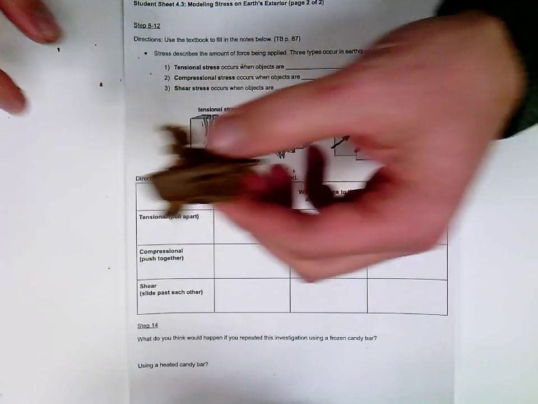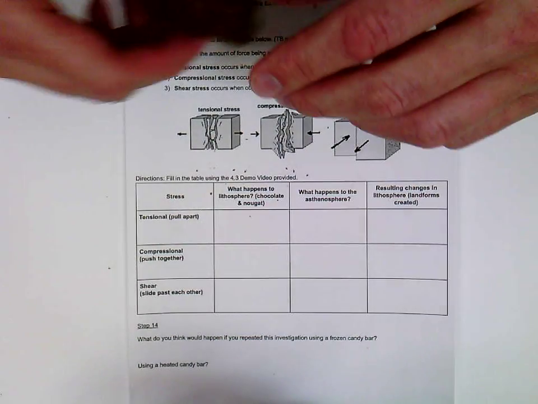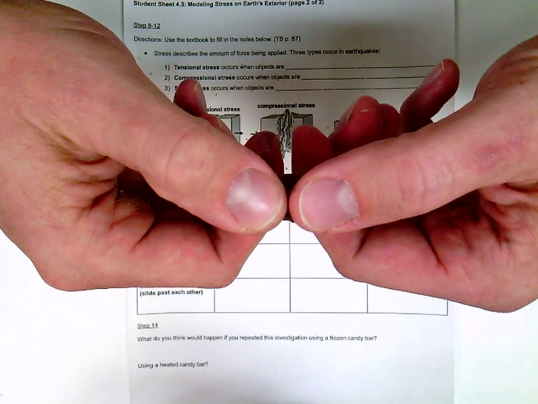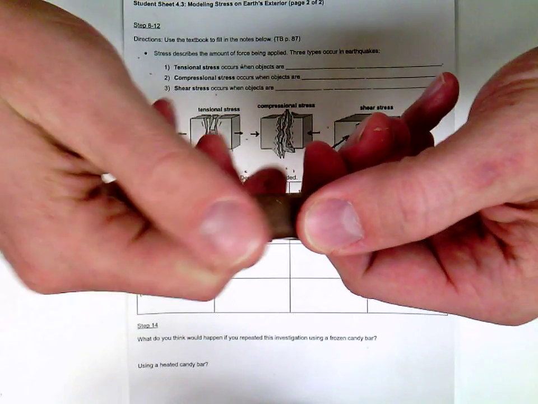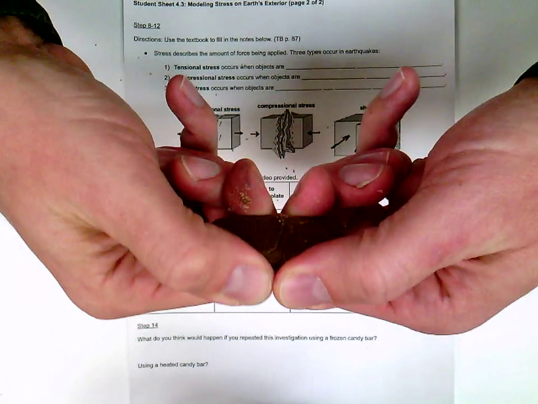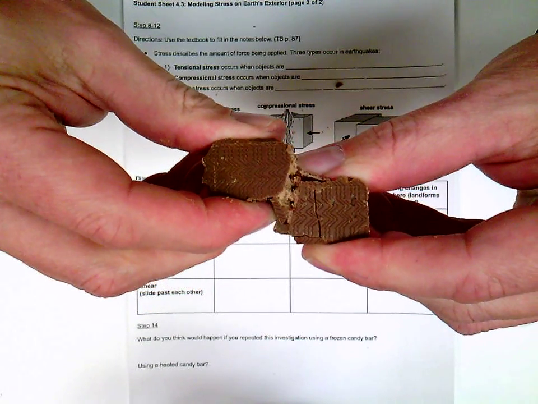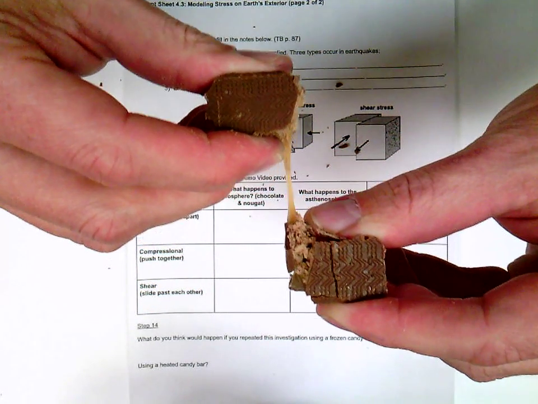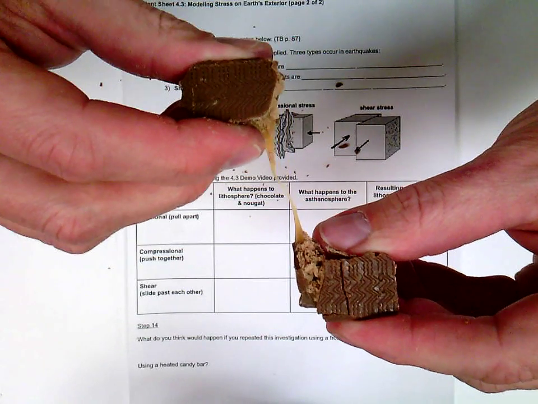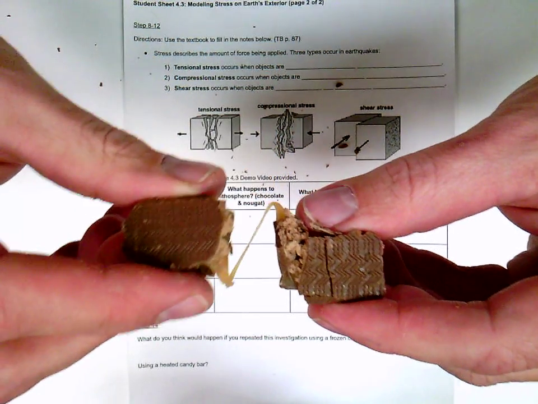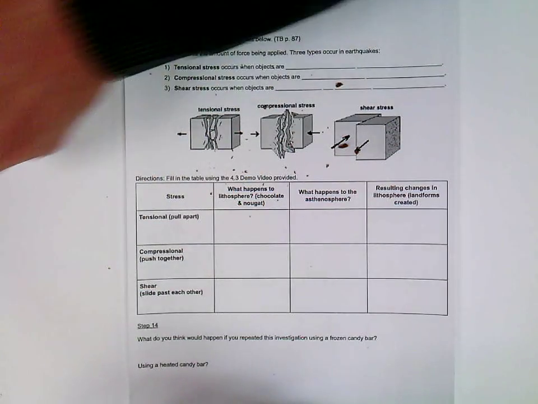All right. And then finally, we're going to do shear where we slide them past each other. So here I have my Earth. I'm going to go two different directions here. All right, that was shear. So once again, tensional, compressional, and shear. You need to fill that chart in below.